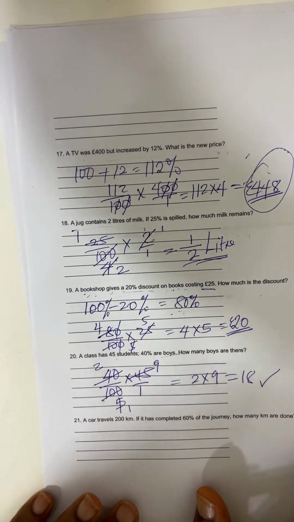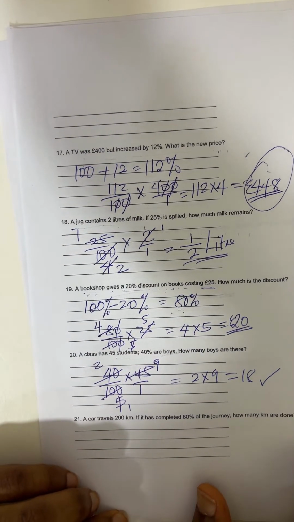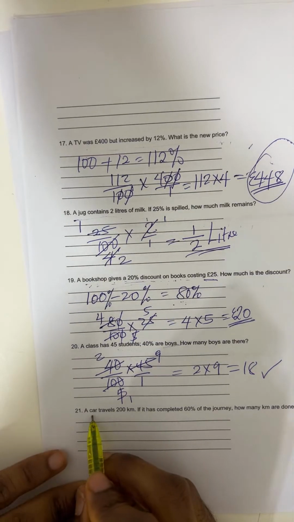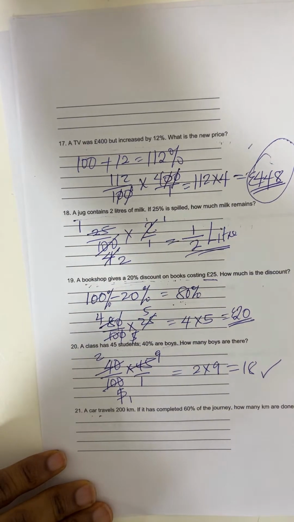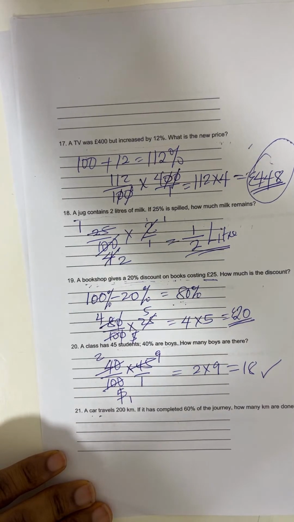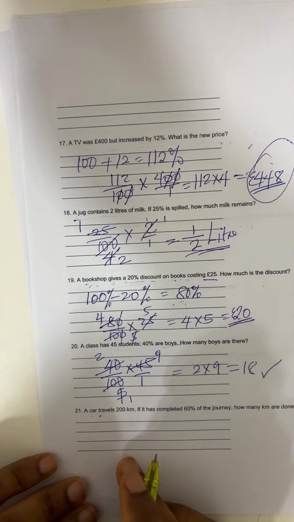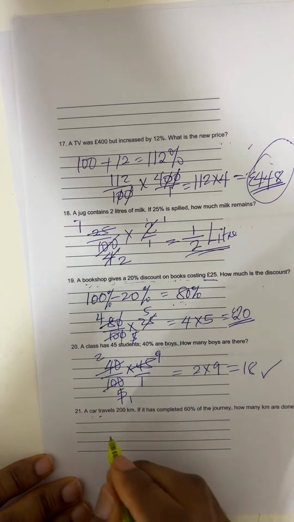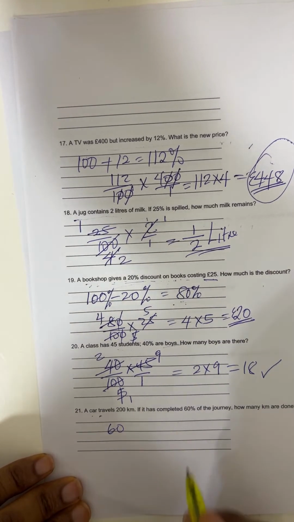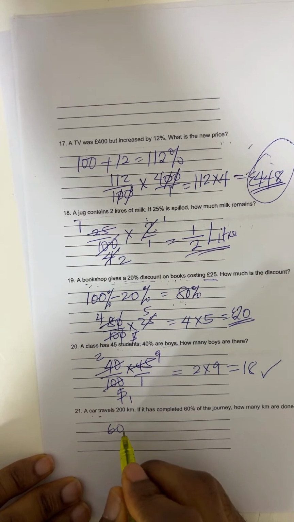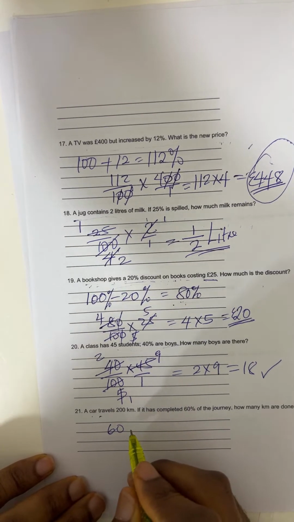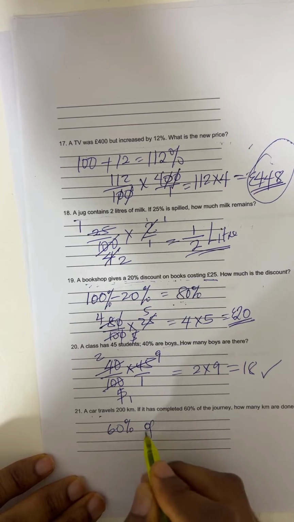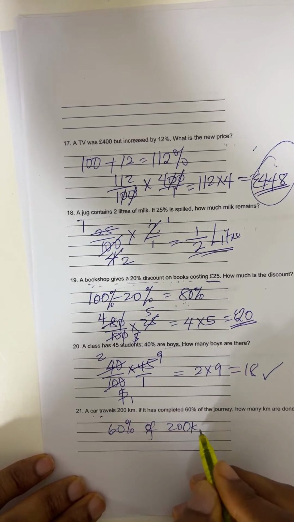Okay? Then the next one will be a car travels 200 kilometers. If it has completed 60% of the journey, how much of the journey is that? It's very simple. What do you have to do? You just have to do 60% of what? Of 200 kilometers.